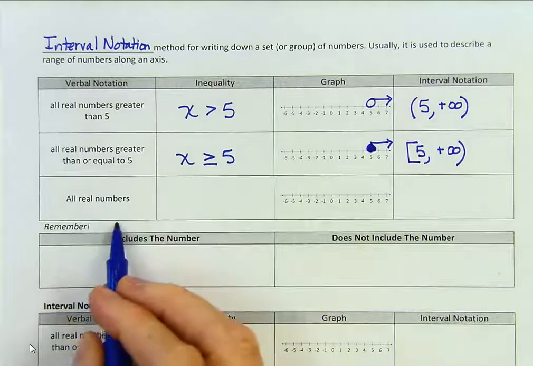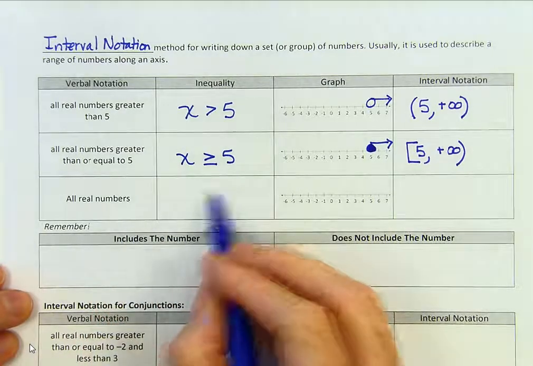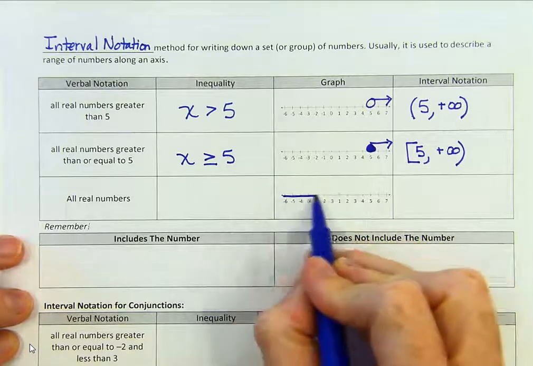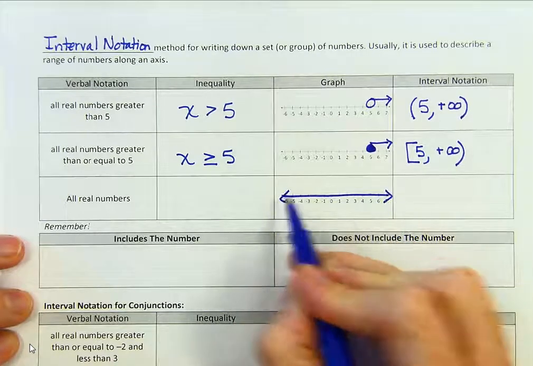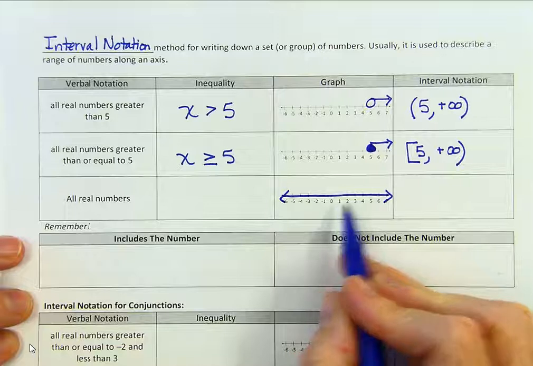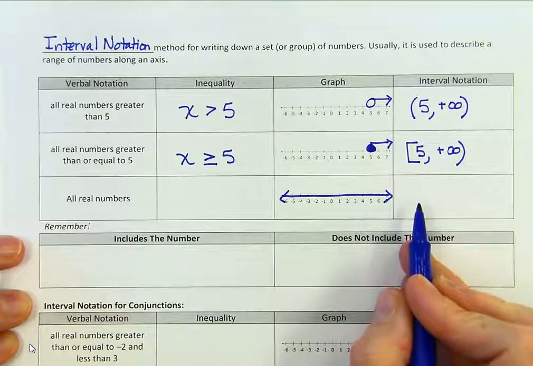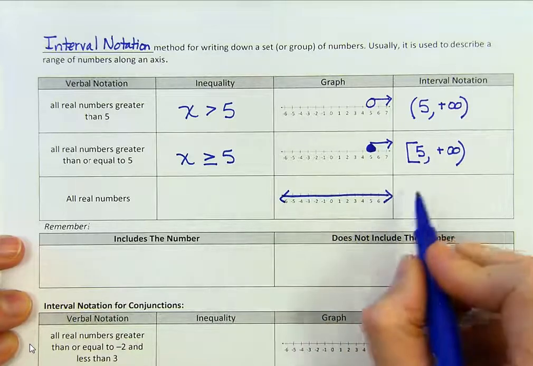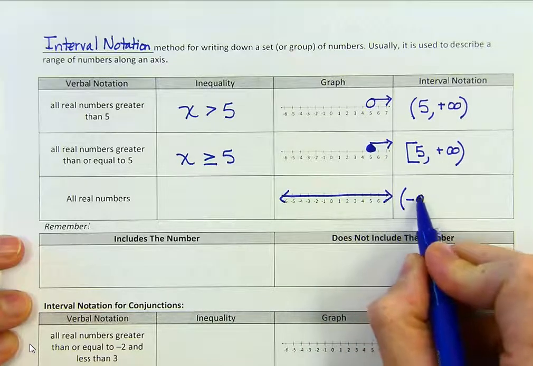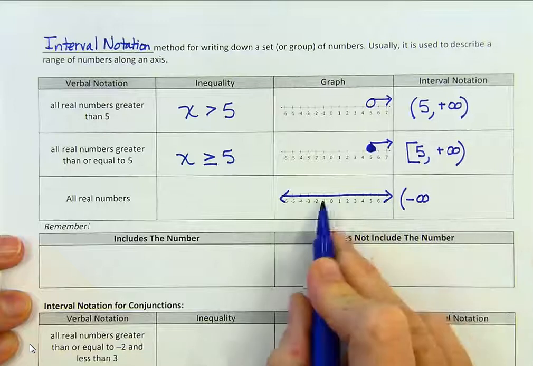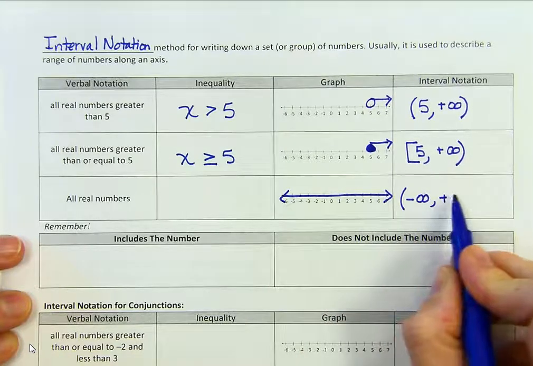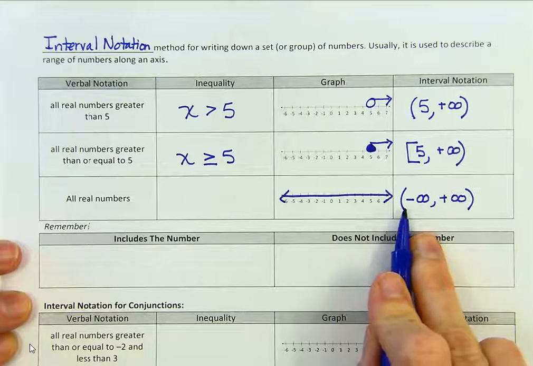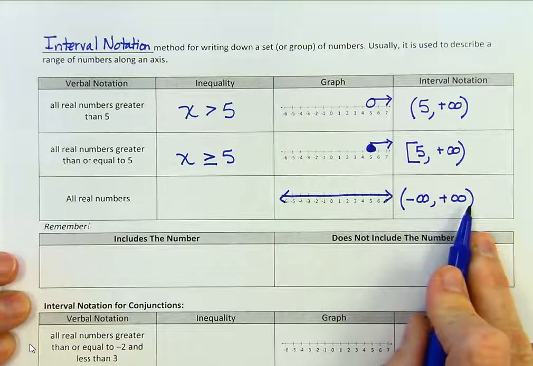Now, all real numbers. All real numbers really doesn't have an inequality, okay? But you all know the graph is completely covered with all real numbers. So this is how you would write all real numbers in interval notation. It goes forever to infinity to the left, so that would be negative infinity, and it goes forever to infinity to the right, so that is positive infinity. Notice you have two open parentheses.